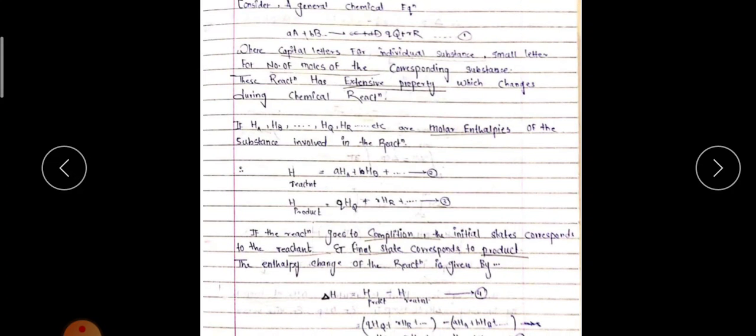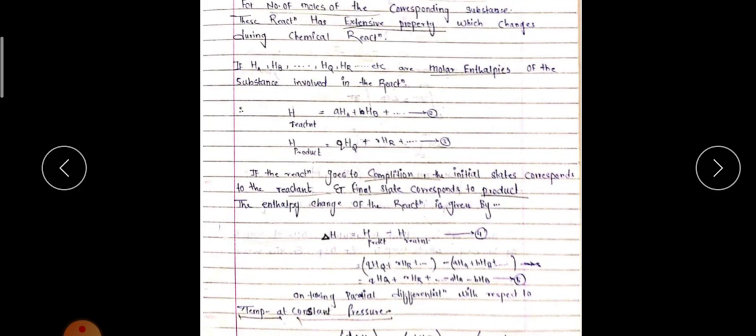Okay, if the reaction goes to completion, the initial states correspond to the reactants, and the final states correspond to the products. The enthalpy change of the reaction is given by delta H is equal to H product minus H reactant. Then you can substitute this and take the partial differentiation with respect to the temperature at constant pressure.